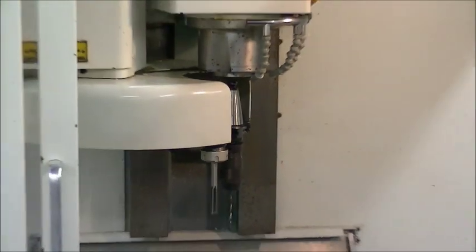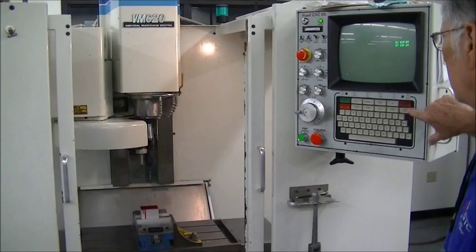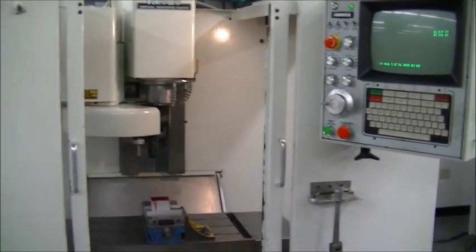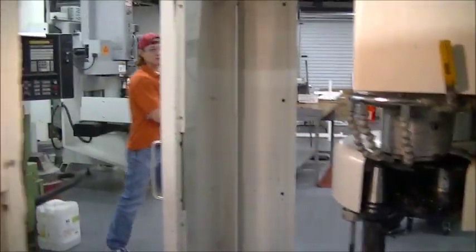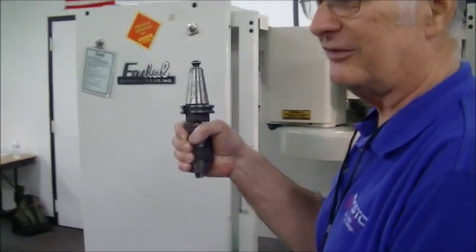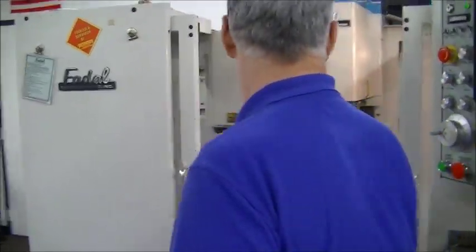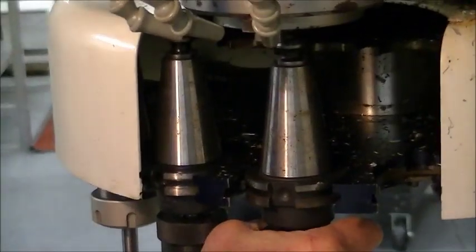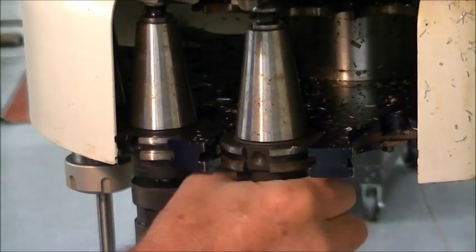Very simple. Turret clockwise. We'll put one more in there. Remember, I suggest putting a chuck in so you'll have something to run your edge finder with. So again, I'm holding exactly right. I'm going to put it in there and just press it in there. There should be a slight vibration.